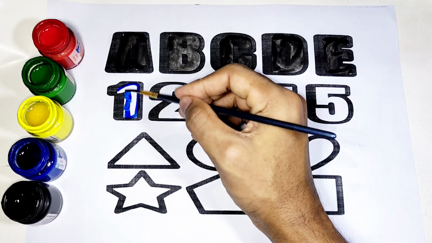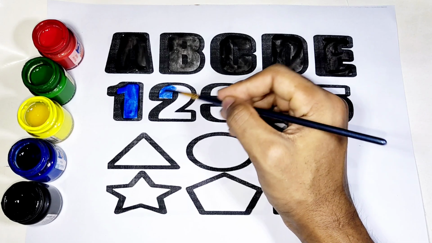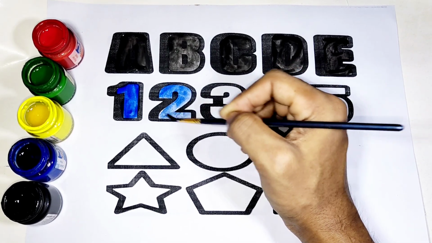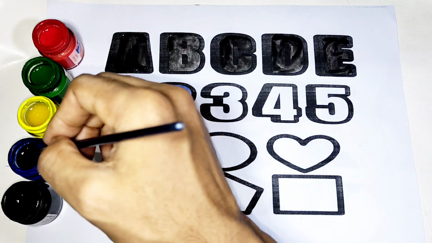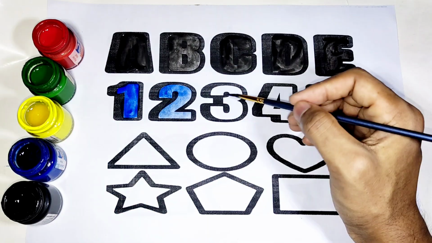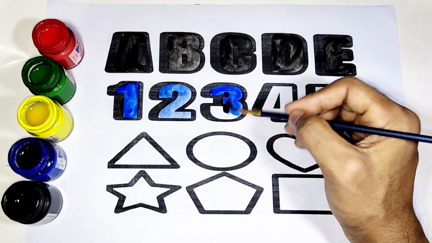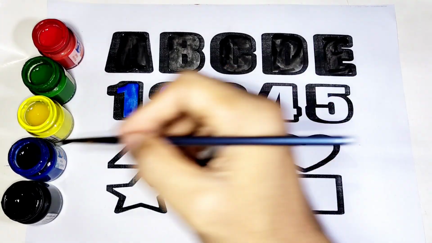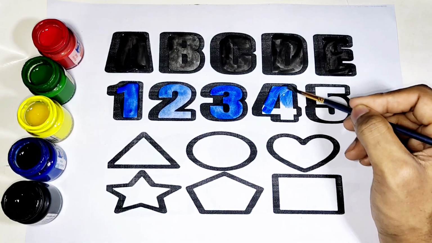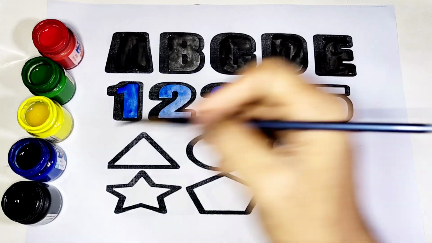First we are coloring the number 1 and the next one is 2. Two, 2. Kids, the next one is 3. The number 3. Now we are coloring the number 3 and the next one is 4. Four, 4. The next one is 5. Five, 5.